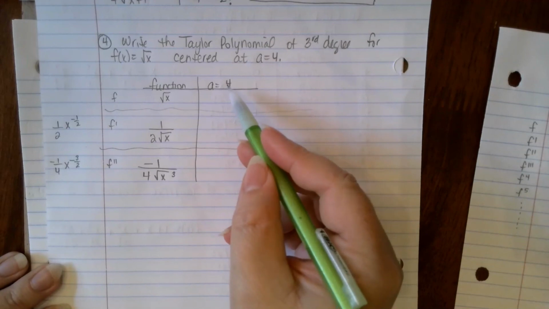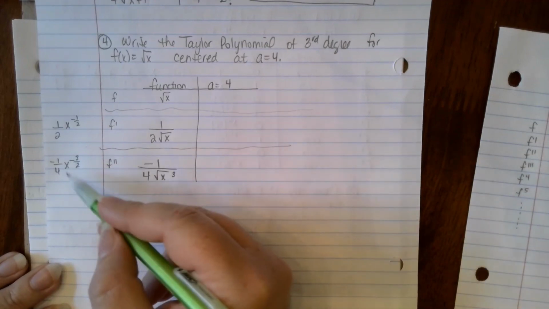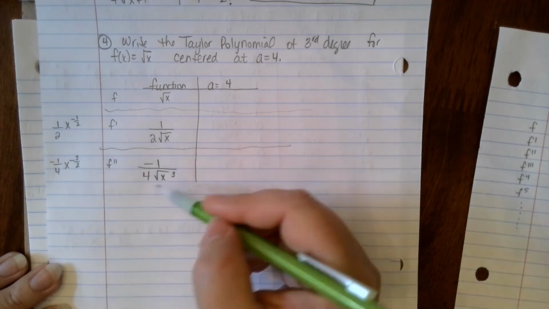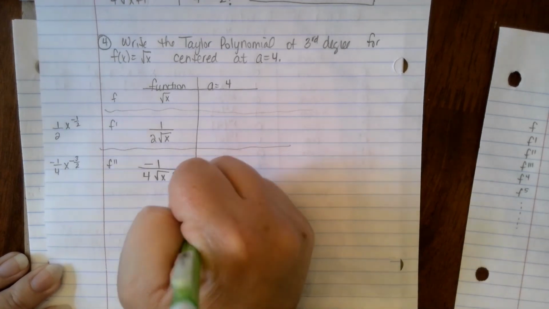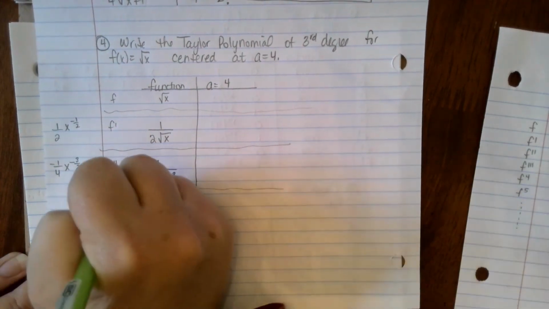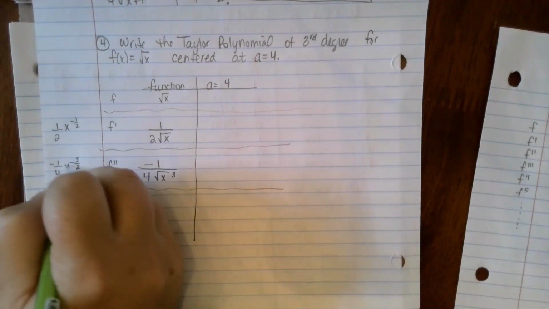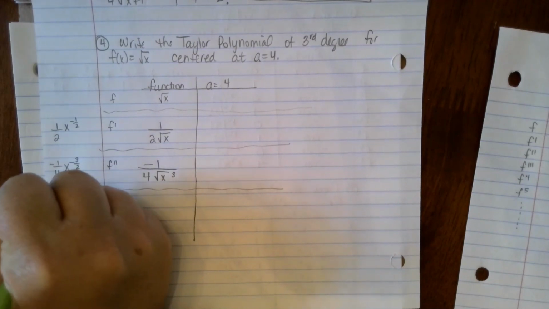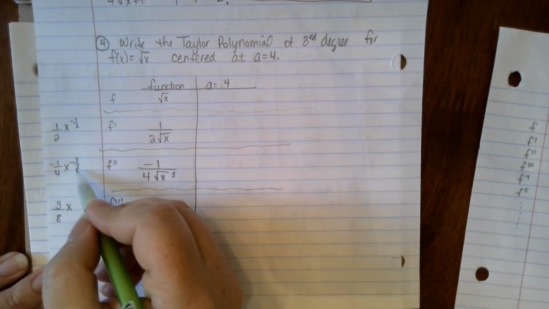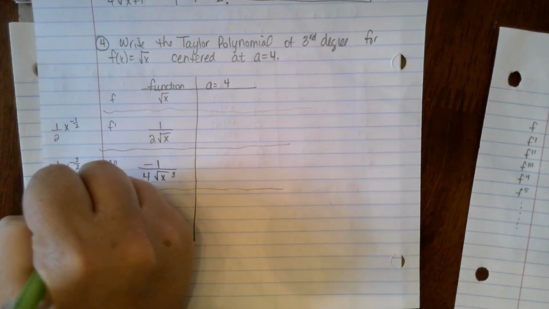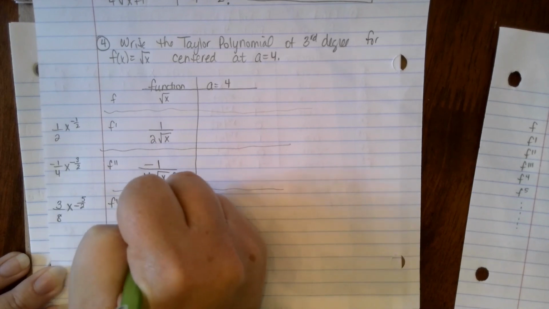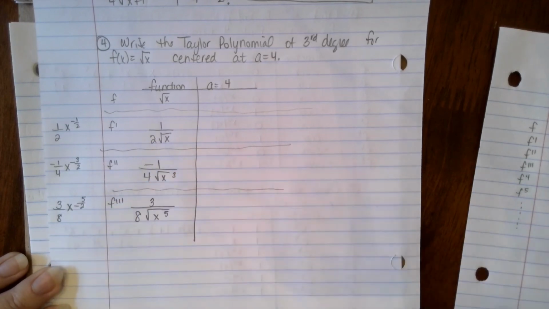Now, remember, I'm going to be plugging in a 4, so I can't plug in a 4 having it look like this. I need to plug in a 4 having it look like this, which is why I've got 2 different pieces. Now, I think I need one more. So the derivative of this, a negative 1/4 times a negative 3/2 is a positive 3/8. A negative 3/2 minus 1 is a negative 5/2. So I have a positive 3 over 8, the square root of x to the 5th. Okay, so that's my third derivative.